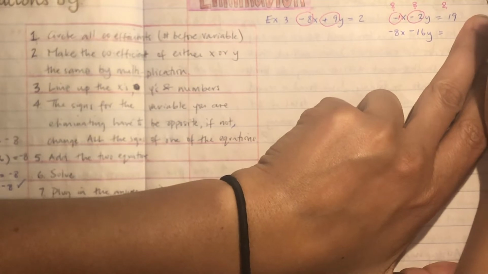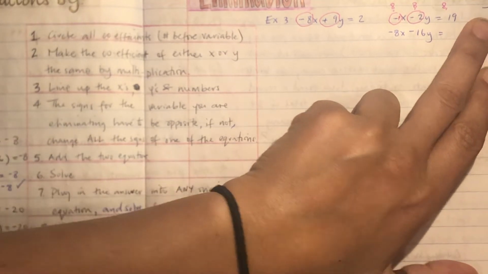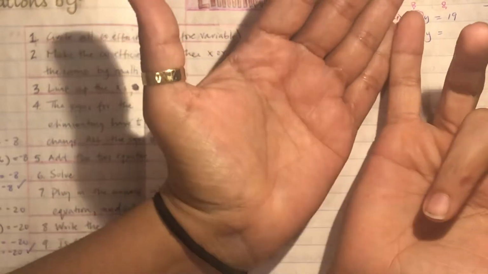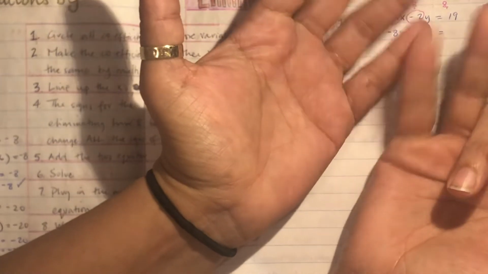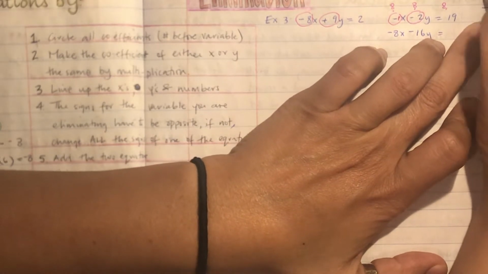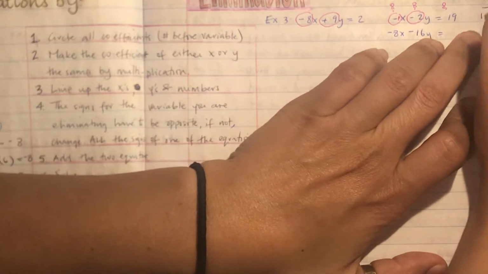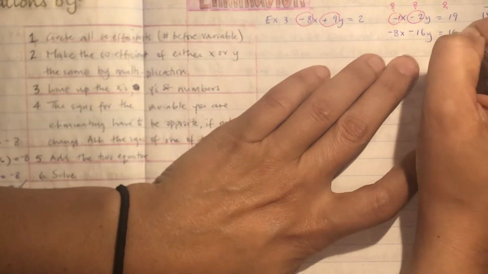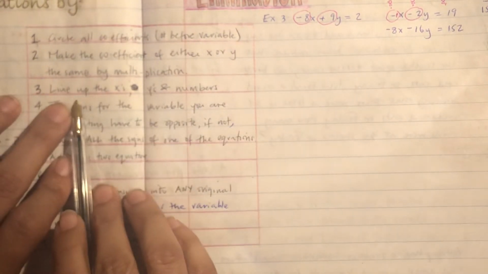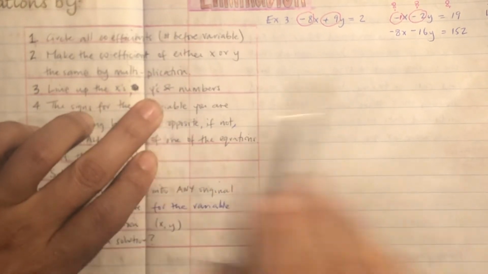Now I'm doing this without a calculator. So 8 times 9, remember I showed you how to do that. 8 times 9, that's what? 72. Carry 7. 8 times 1 is 8, plus 7 is 15. So 152. Okay, alright, so line up the x's and the y's.